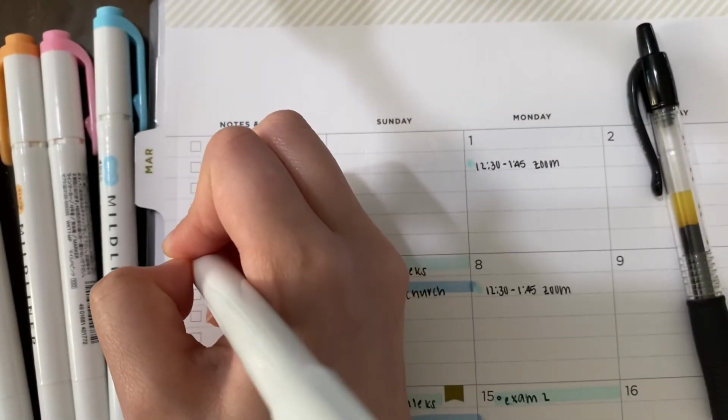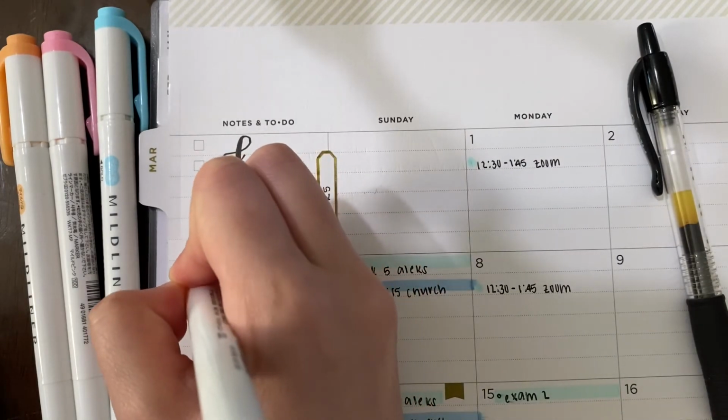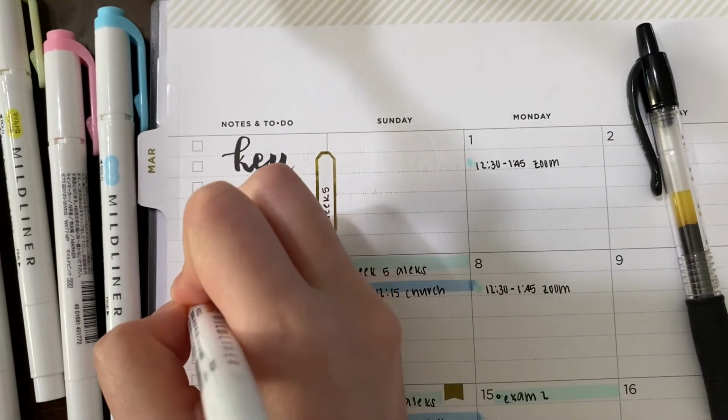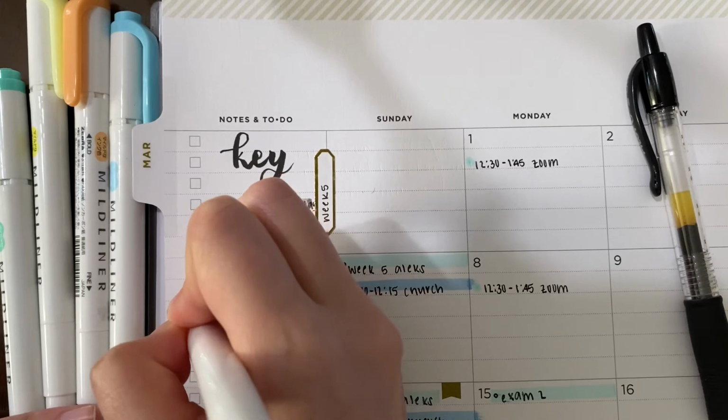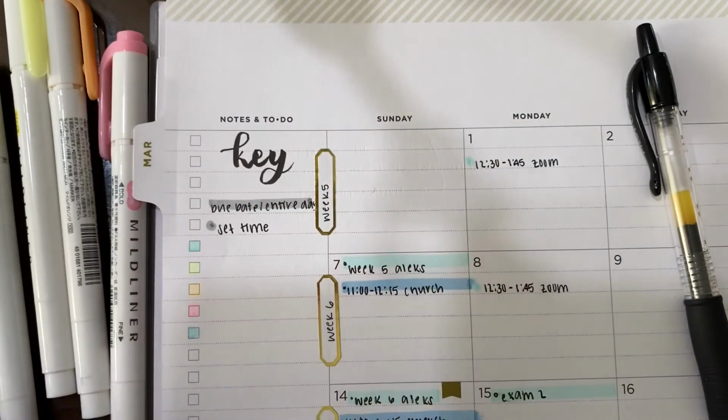Then I will color in the checkboxes. I took this pastel teal color, as well as the pastel yellow, the pastel orange, the pastel pink, and the pastel blue, all from the Mod Liner Fluorescent pack.